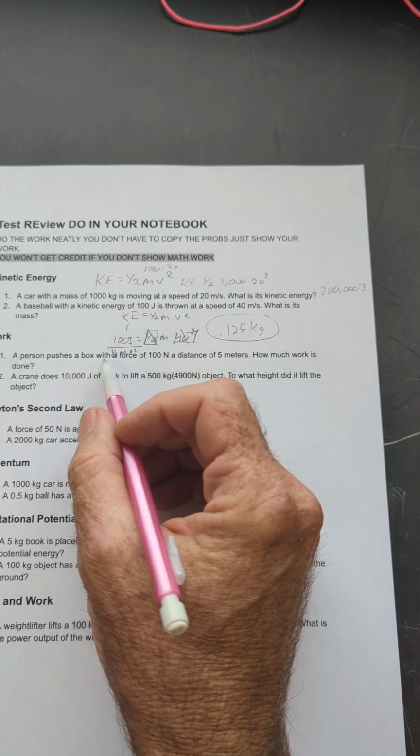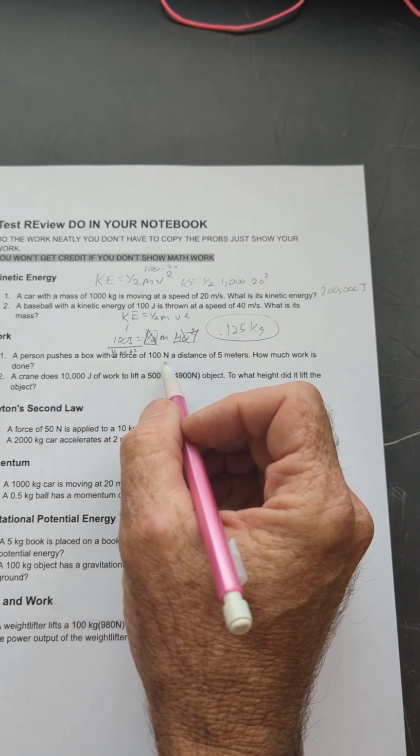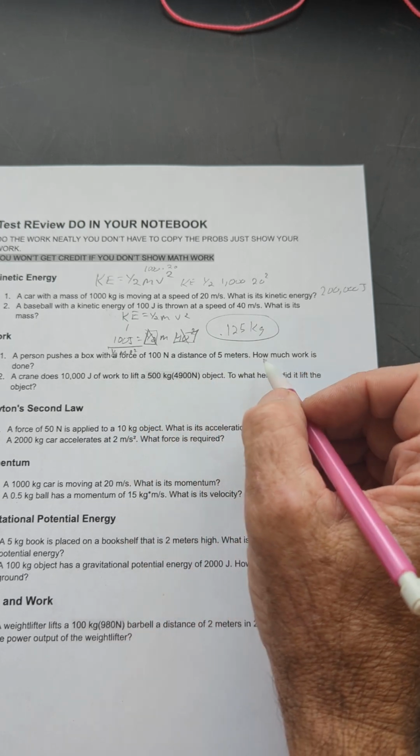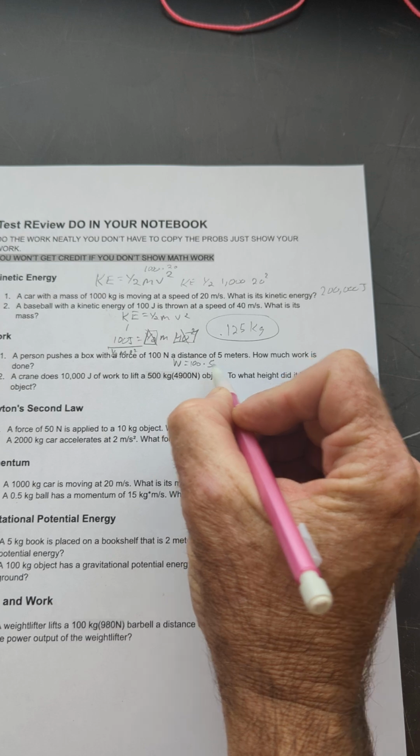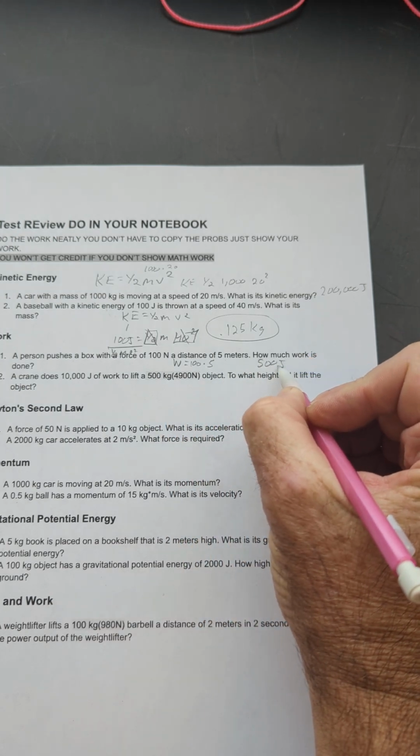A person pushes a box with a force of 100 newtons, a distance of 5 meters. How much work is that? Work is equal to force times distance. 500 joules of work are done.